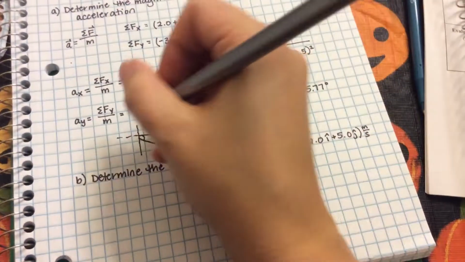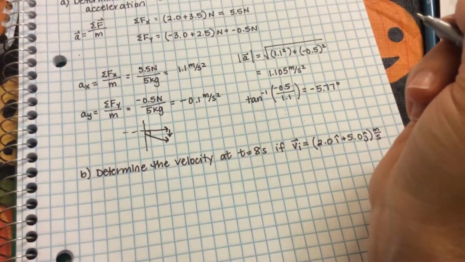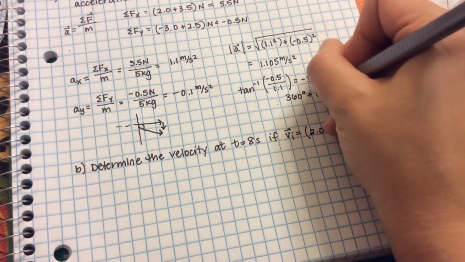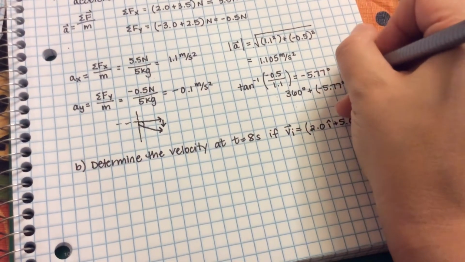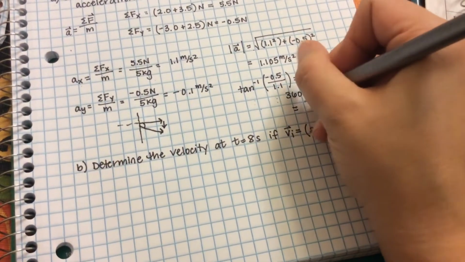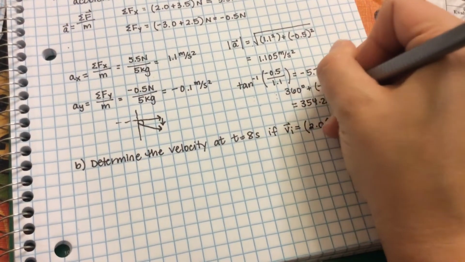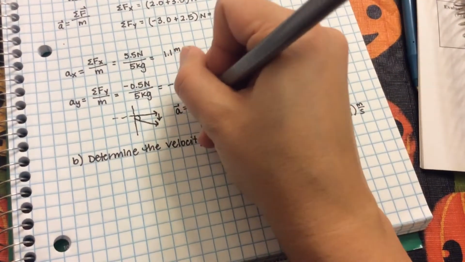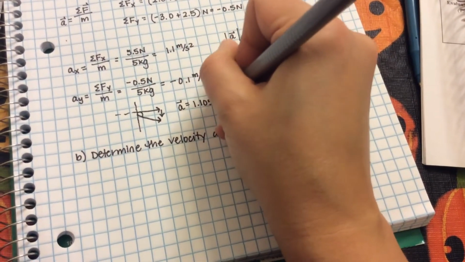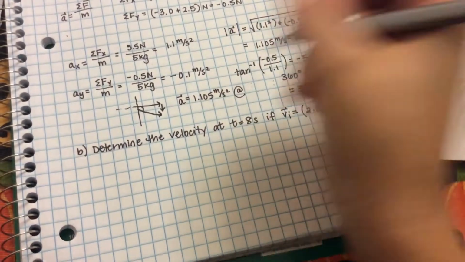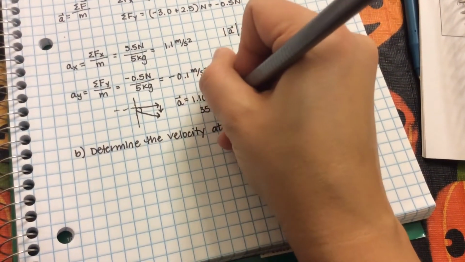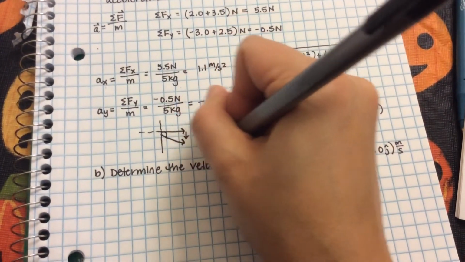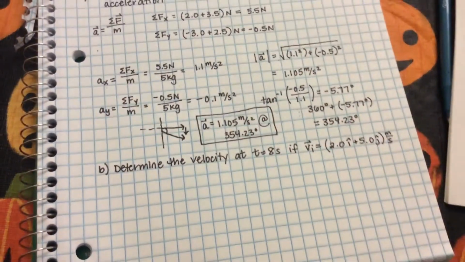5.77 degrees. To get that counterclockwise from the positive x-axis, we'll add that to 360. So 360 plus negative 5.77 degrees is going to give us a direction of 354.23 degrees. So our acceleration is going to be equal to 1.105 meters per second squared at 354.23 degrees. And then we'll put a box around it to make it easier to find.